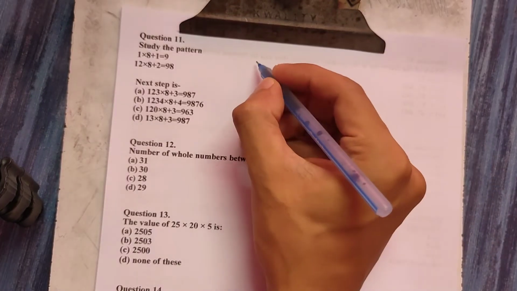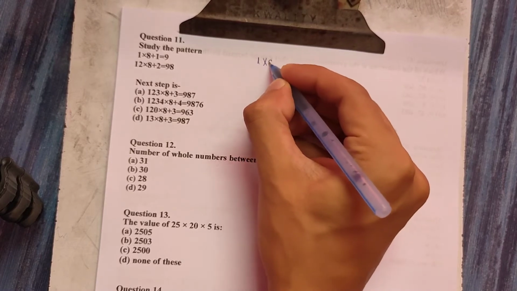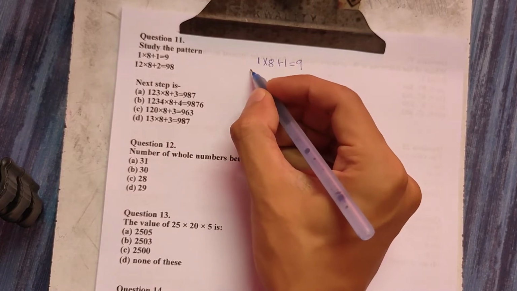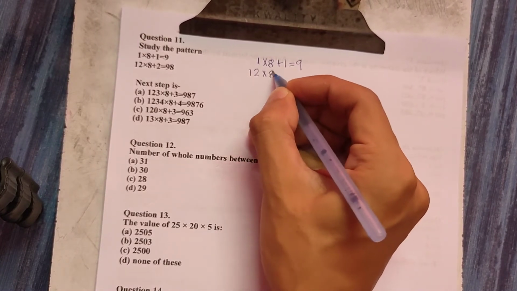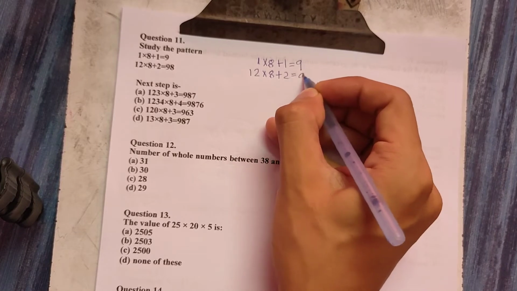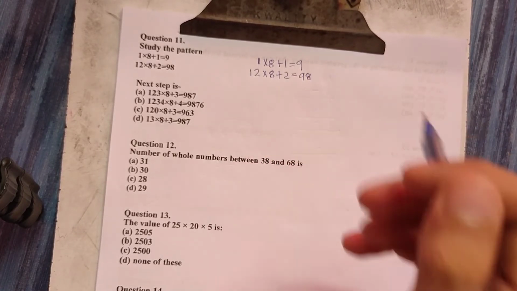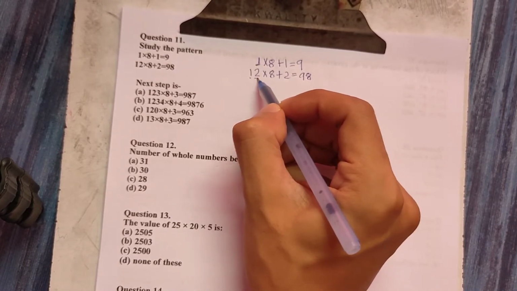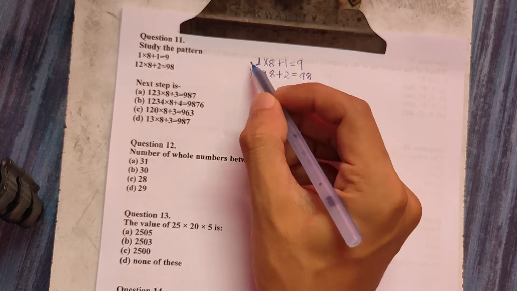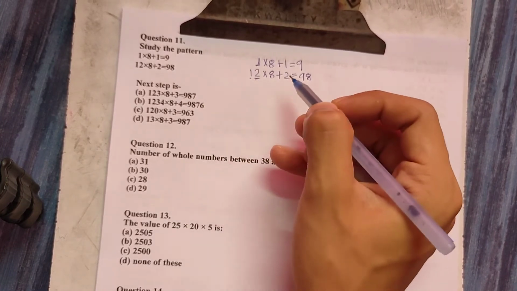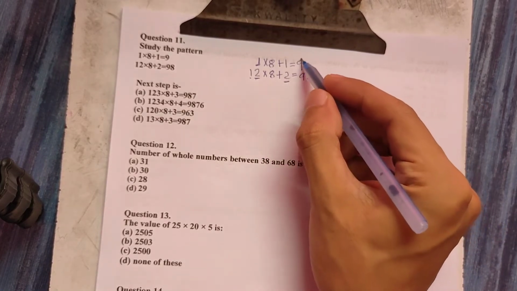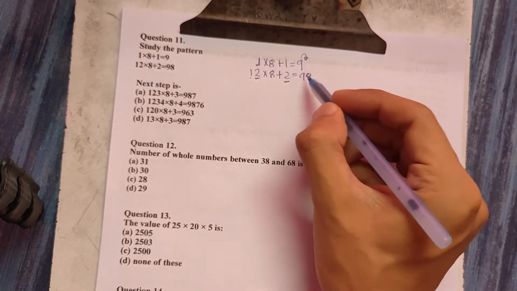Now if we go through the pattern, you can observe keenly it is written 1 into 8 plus 1 is equal to 9. In the very next step they have written 12 into 8 plus 2 is equal to 98. So what is increasing? The number 1 has now become 1 and 2, the very next number 2 after 1 has been written. And instead of 1, 2 is added, and the number on the right is in decreasing order, 9 and 8 has been written.